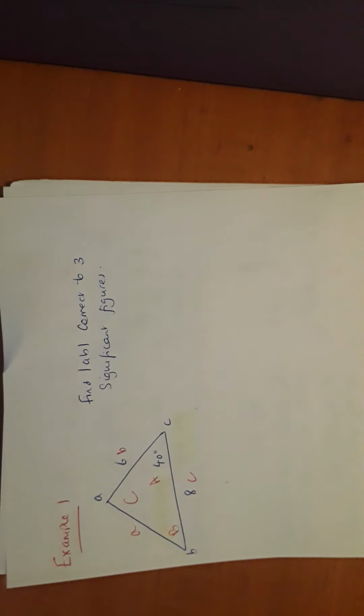Now, you decide, will I use the sine rule or will I use the cosine rule to do my question? So I ask myself, do I know two sides and an angle in between? Two sides and the angle is in between. I'm saying yes to that. So immediately I decide I'm going to use the cosine rule.